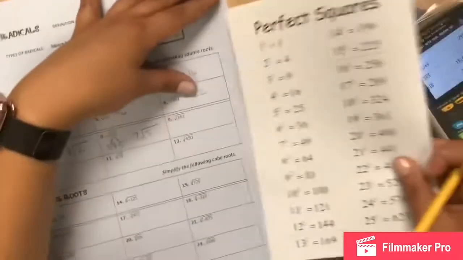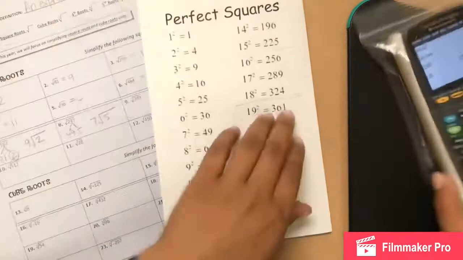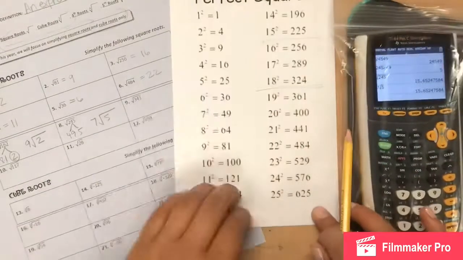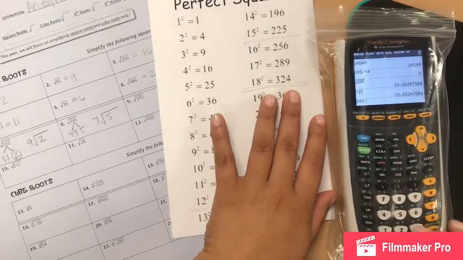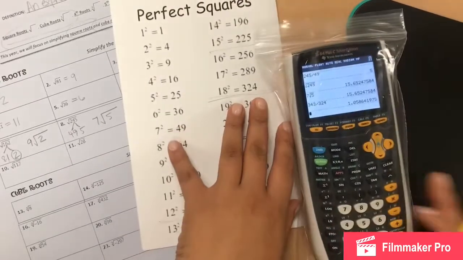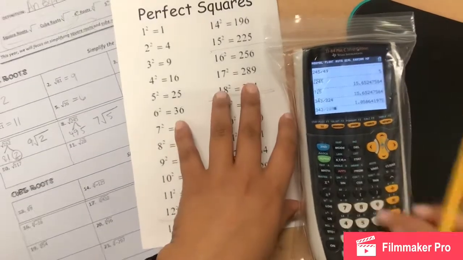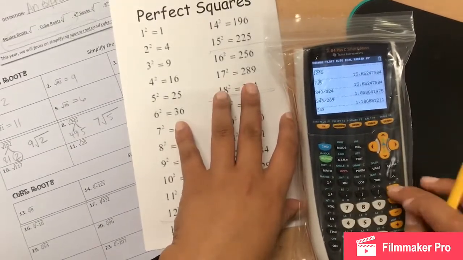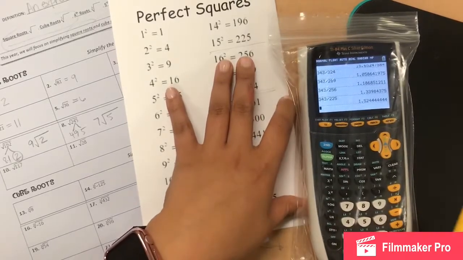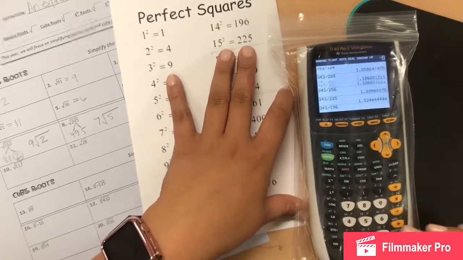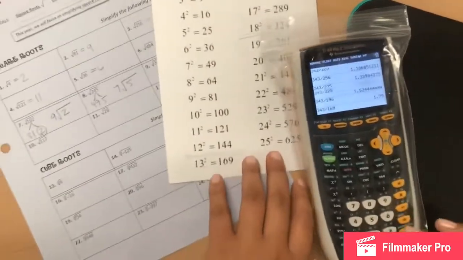The square root of 343. So 343 would be right here. So I'm going to try to see which one is the highest perfect square that can go into it. So 343 divided by 324. Crazy decimal. 343 divided by 289. 343 divided by 256. 343 divided by 225. 343 divided by 196. 343 divided by 169.